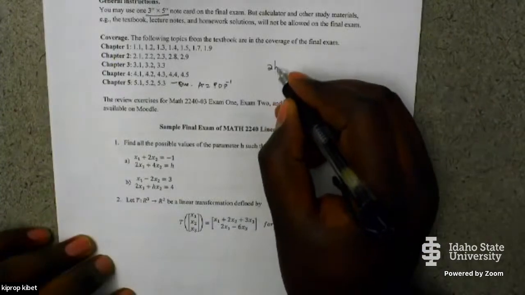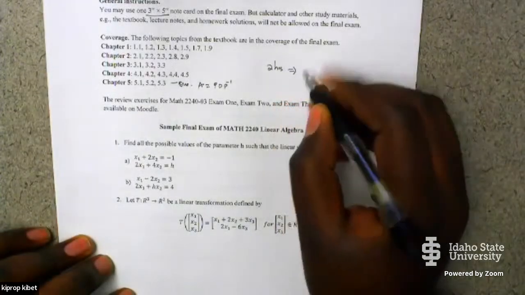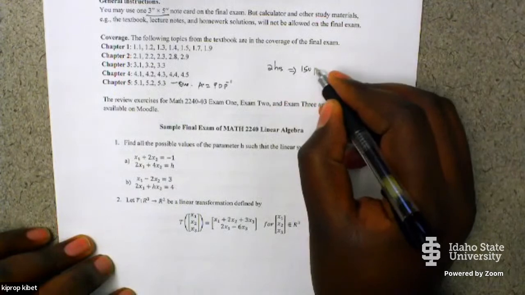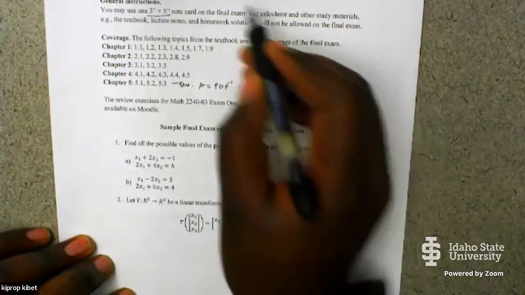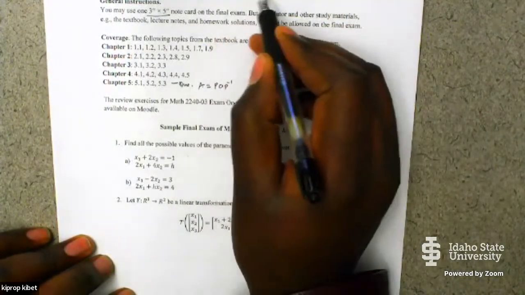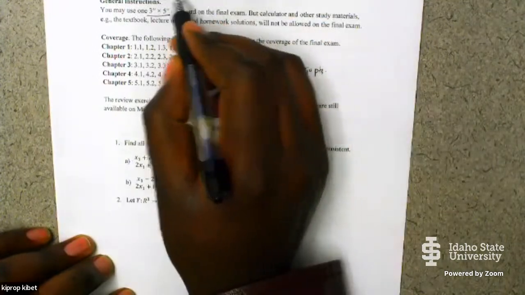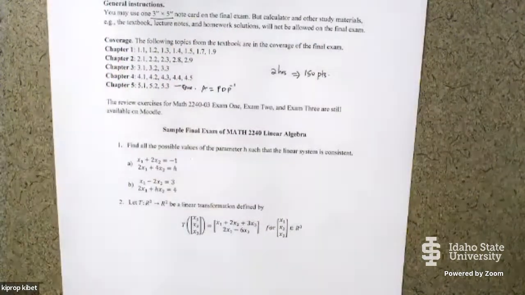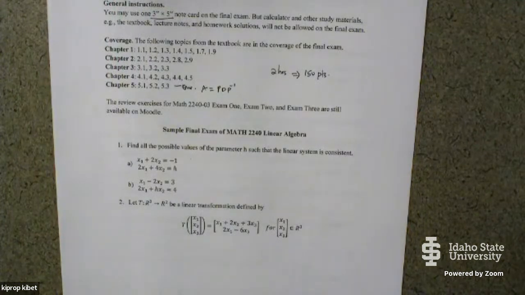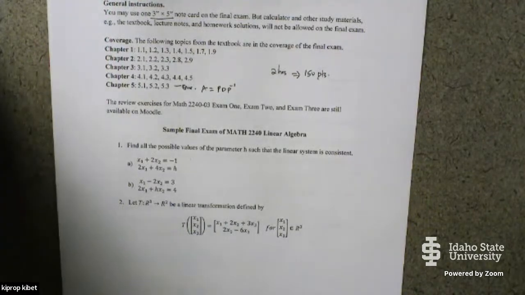The exam will take 2 hours, and it is 150 points. The time is 7:30 to 9:30 on Monday. Please do not forget. The exam is in class. The exam will be here.